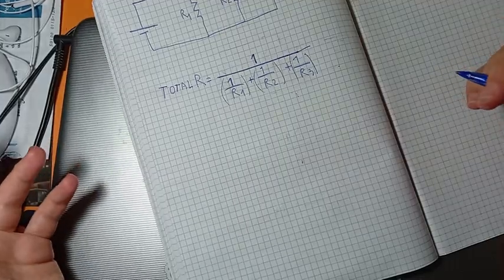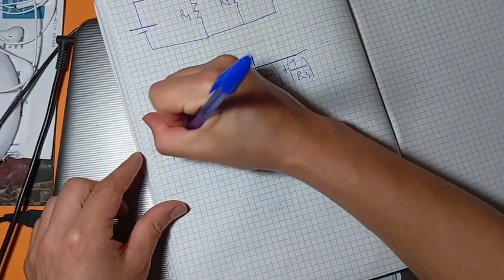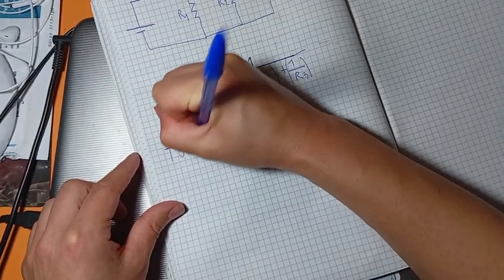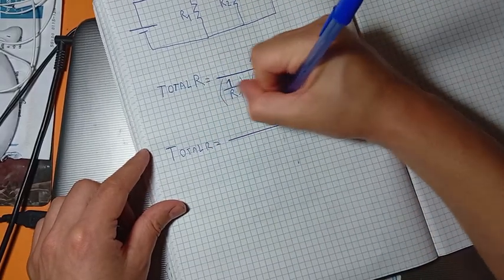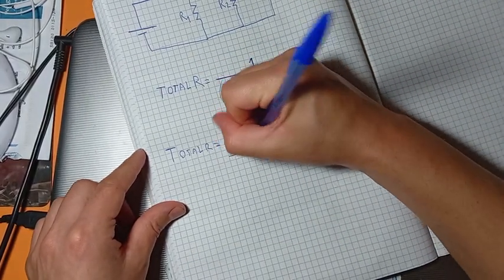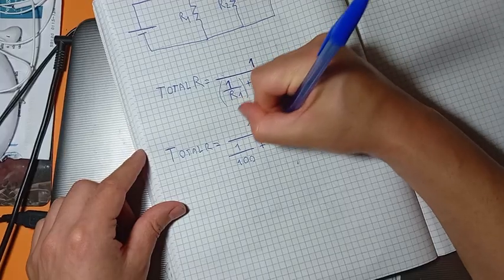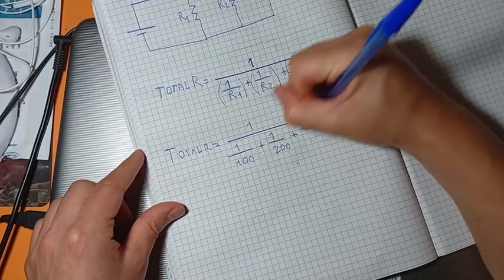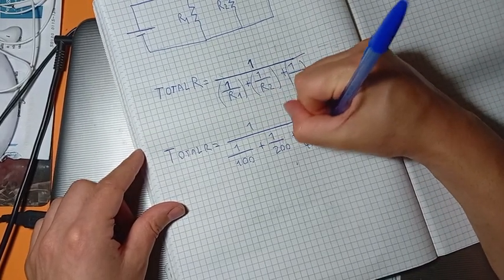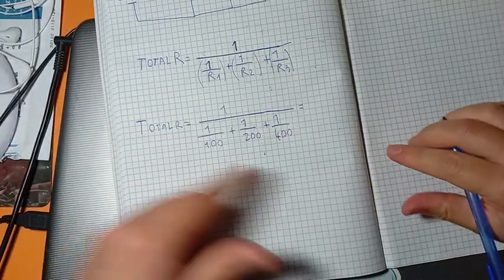Now let's calculate the total R. In this case, it will be 1 divided by 1 divided by 100 plus 1 divided by 200 plus 1 divided by 400. This will be the calculus.